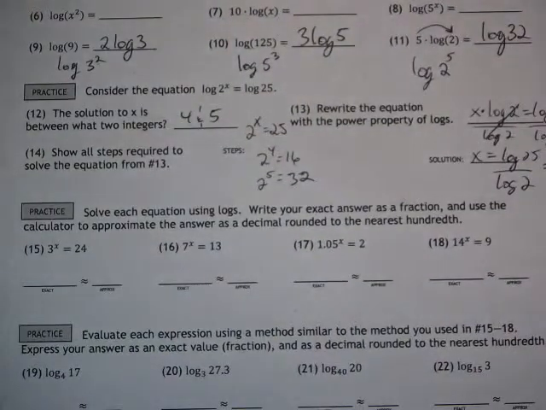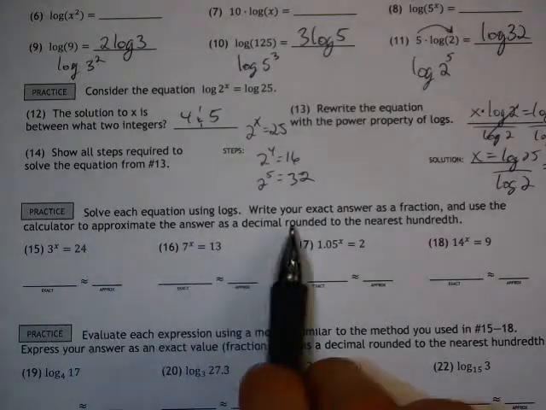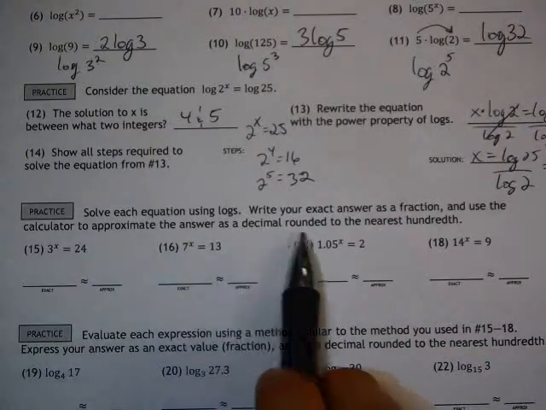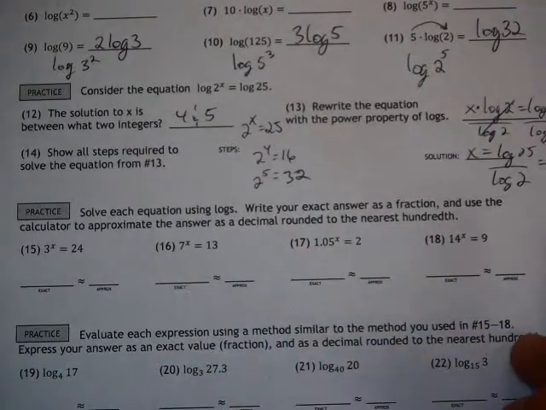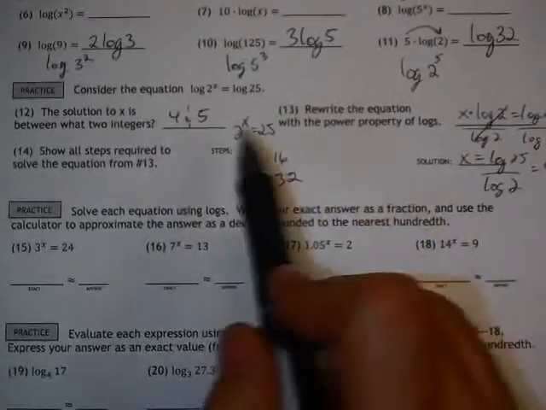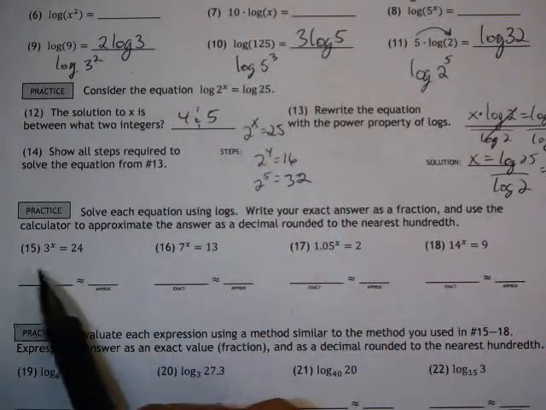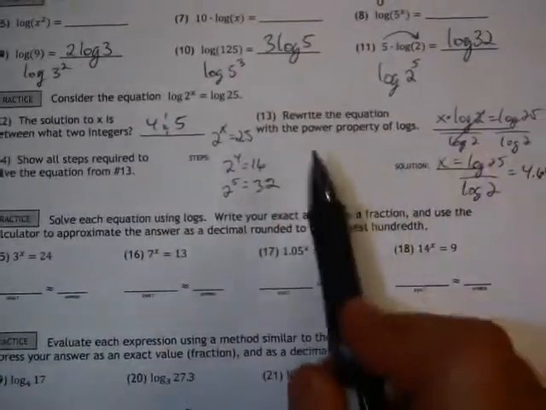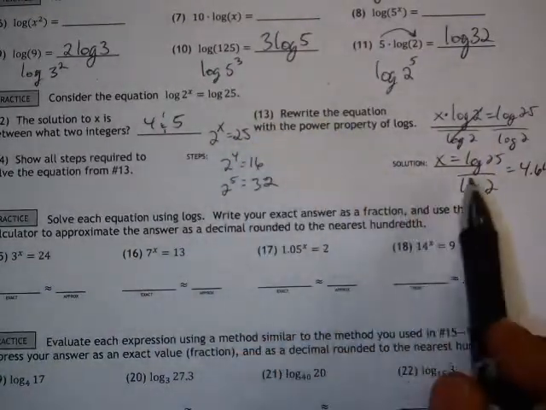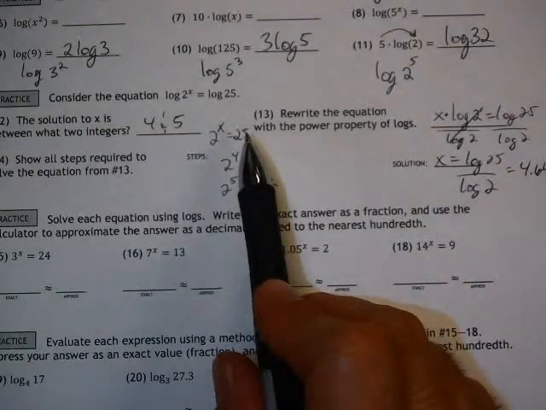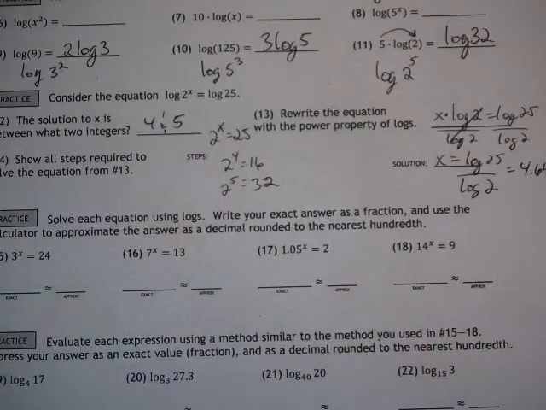Now in the last couple in this video, 15 and 16. It says solve each equation using logs, write your exact answer as a fraction, and use the calculator to approximate the answer as a decimal rounded to the nearest hundredth. So if we go back to this, now remember I rewrote this equation as 2 to the x equals 25, which is almost exactly like this. And now look at where this ended up as the answer. Look at this answer, log of 25 over log of 2.